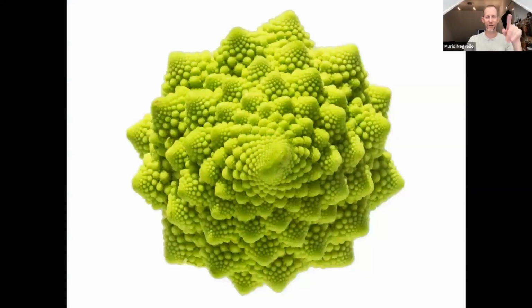This is actually a picture of real biology. This is a real Romanesco broccoli, right? Applying its own rules recursively because of what it is, it expresses complex geometrical patterns that are fractal in nature. That's another term that we're going to be hearing a lot about here in the course, particularly after the fourth session.